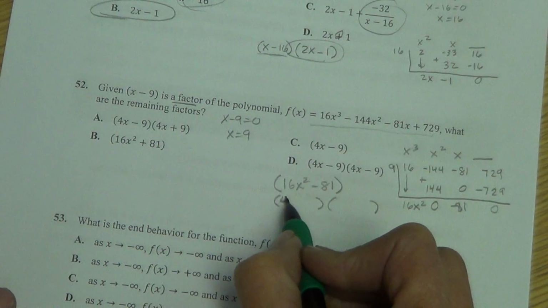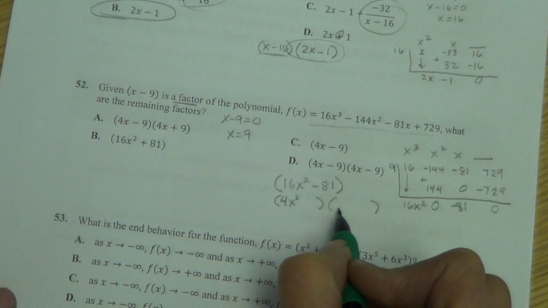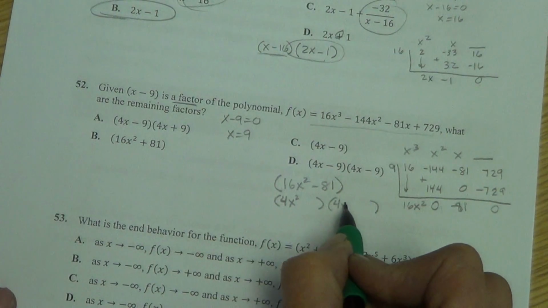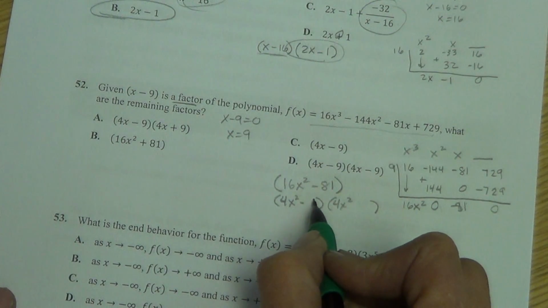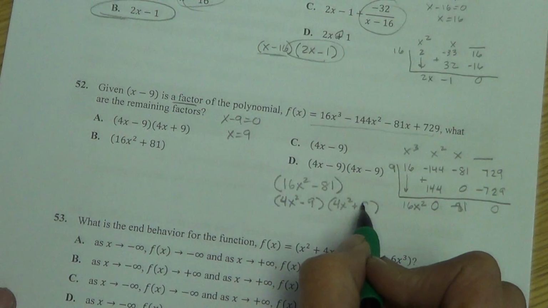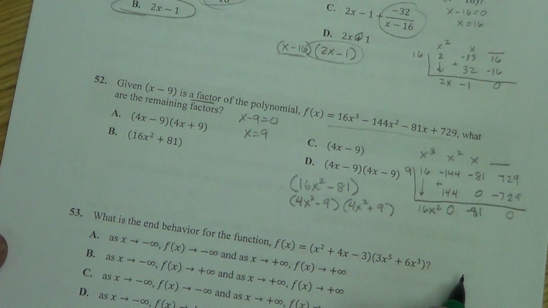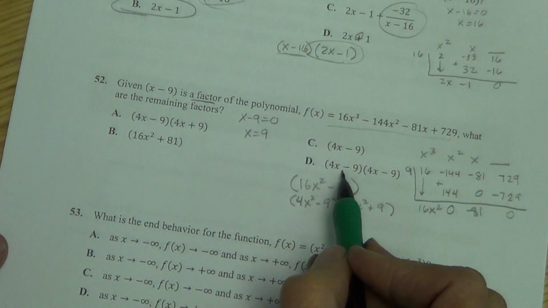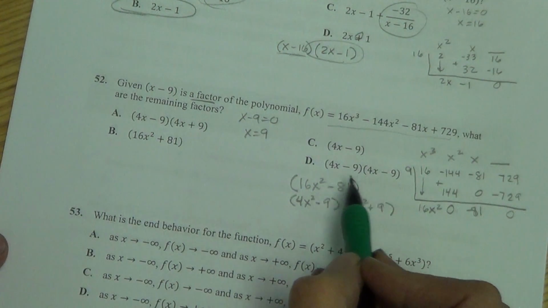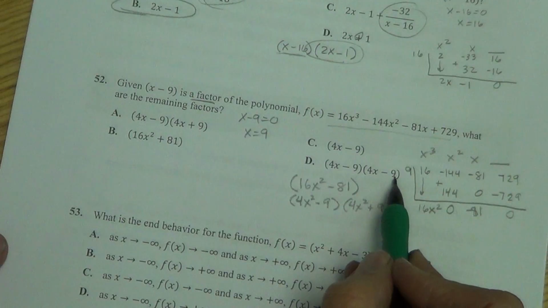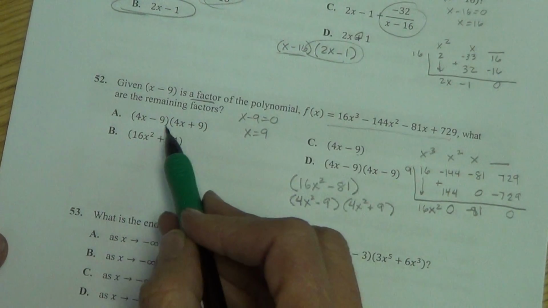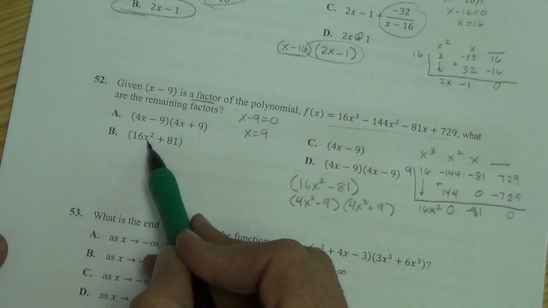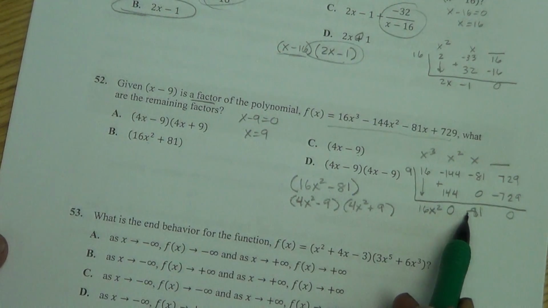We have 4x squared minus 9 plus 9. Now, if you look up above, you don't have that answer. You've got 4x minus 9, 4x minus 9, 4x minus, it's nowhere, except for right here as a plus. We know that that's a negative.